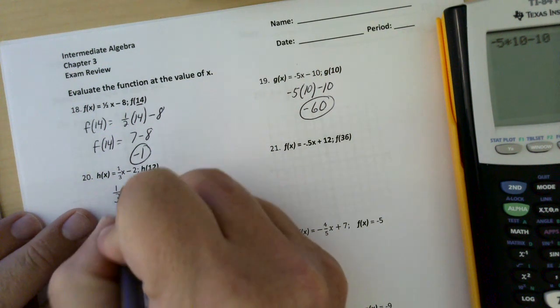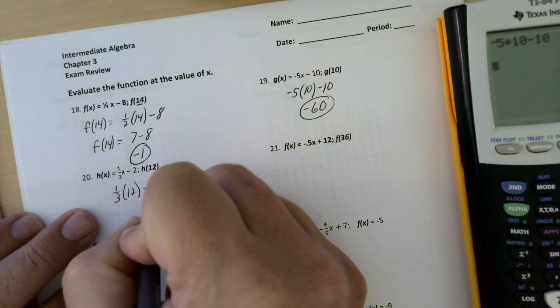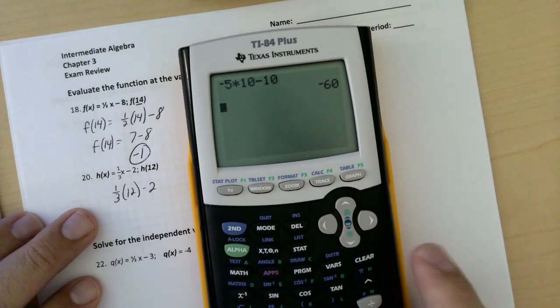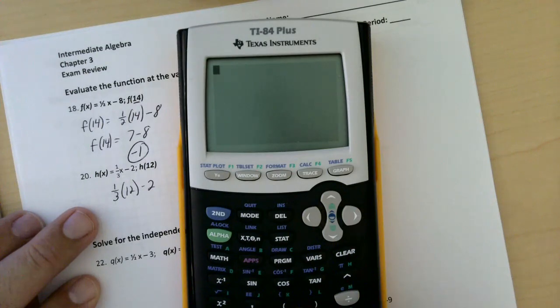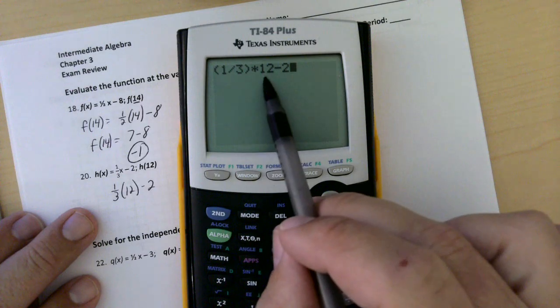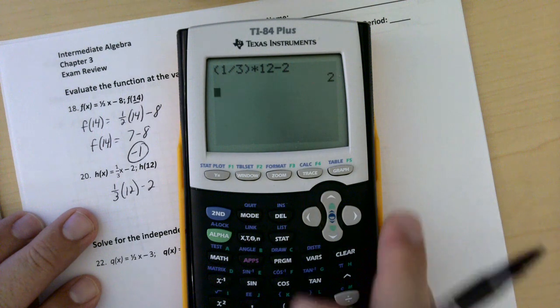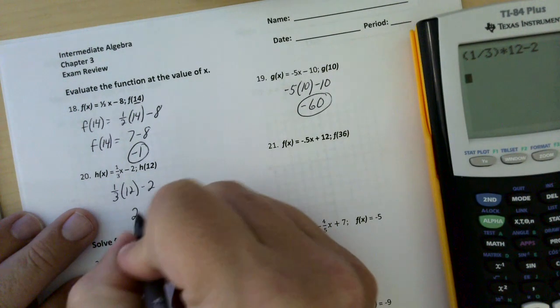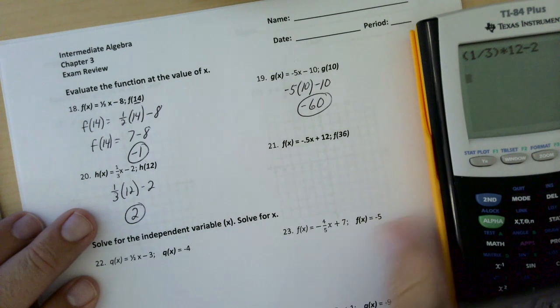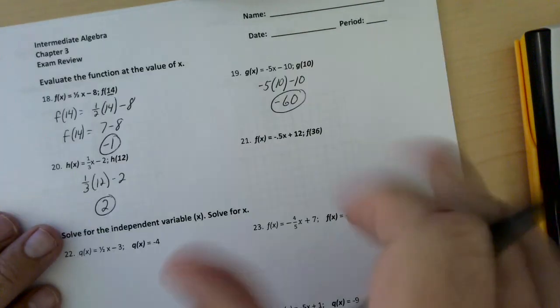So a third of 12 minus 2. If you need a calculator, I know the answer is going to be a 2, but remember, fractions simply go in parentheses. 1 divided by 3, then I can multiply by 12 minus 2. The calculator knows that this will be a 4. 4 minus 2 is simply a 2. Okay, so if you can do those calculations in your head, great, but just don't get them wrong.